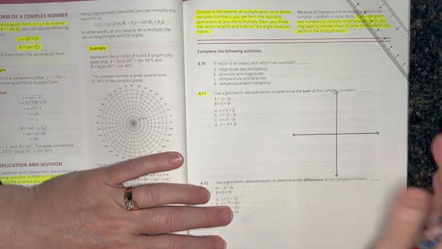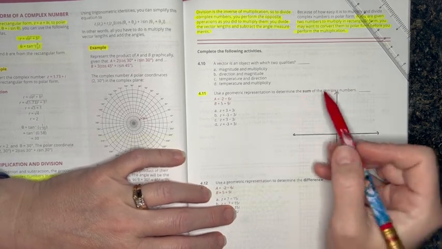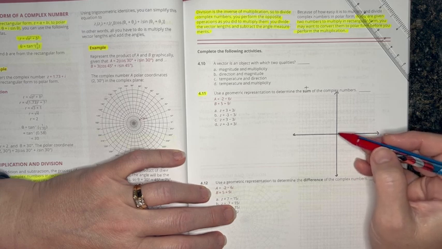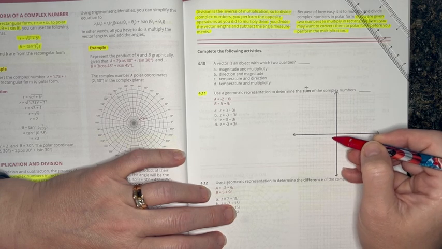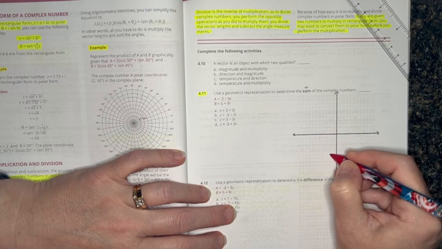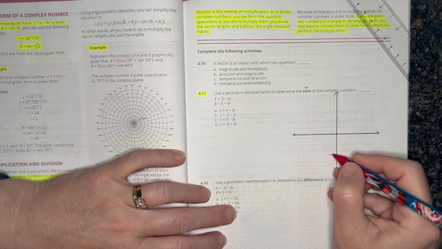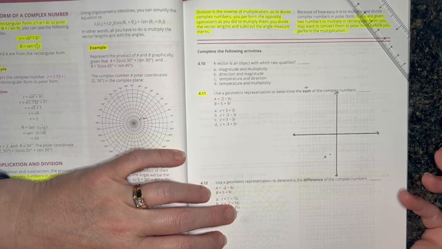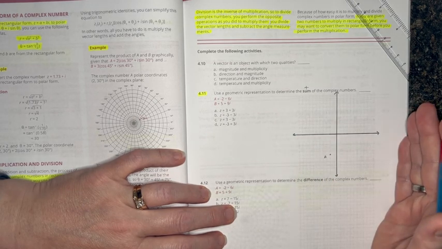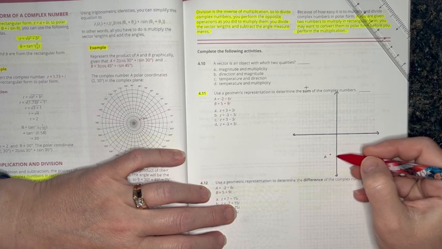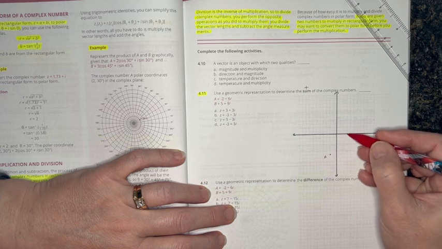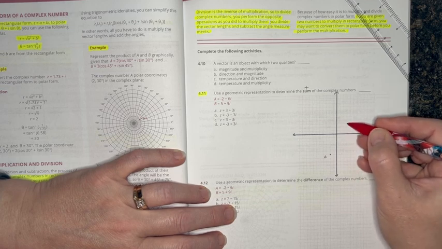All right, I took a second and set up my graph here. We are talking about sums, so remember a sum is adding. We are starting at A, which is at -2, -6. So 1, 2, 3, 4, 5, 6. So down here. And we are adding, so this is my A. We are adding 5 plus 9i. Okay, so we're going to the right 5 and up 9. So 1, 2, 3, 4, 5. 1, 2, 3, 4, 5, 6, 7, 8, 9.